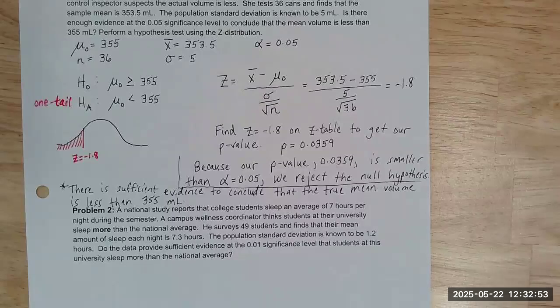The thing we're hoping for, if we want to say something interesting, is that your p-value is smaller than your alpha. We always want the p-value to be smaller than the alpha for us to get to say something interesting. If the p-value is bigger than the alpha, we don't get to say anything interesting. We just say we failed to reject the null hypothesis. We don't have sufficient evidence to conclude whatever our alternative hypothesis statement was.